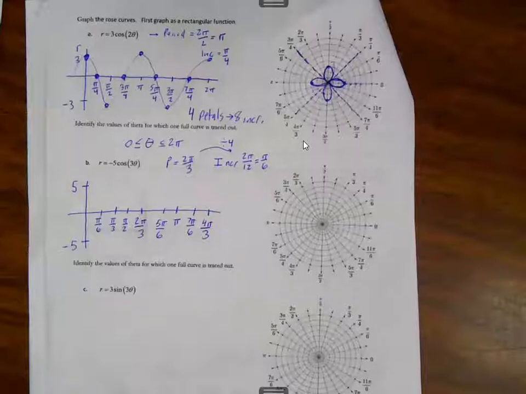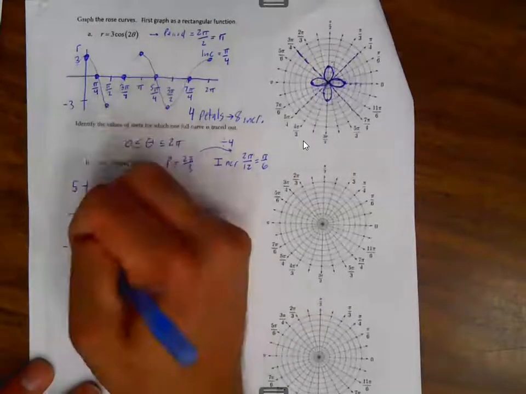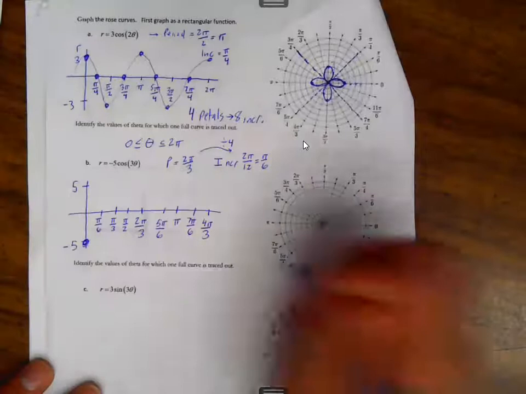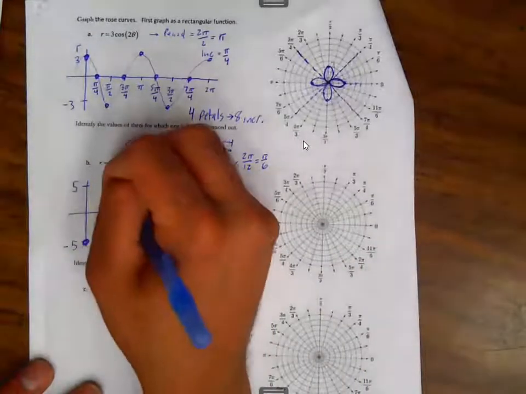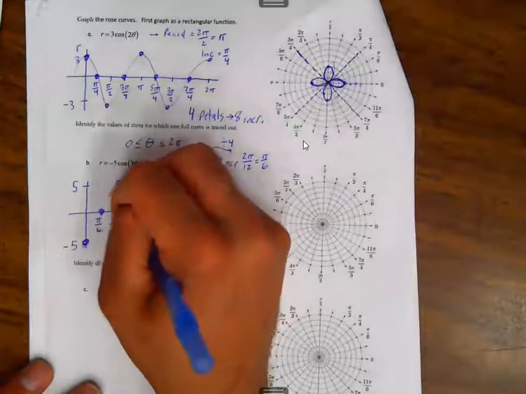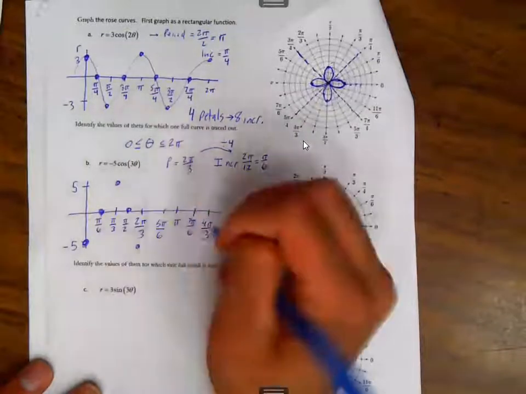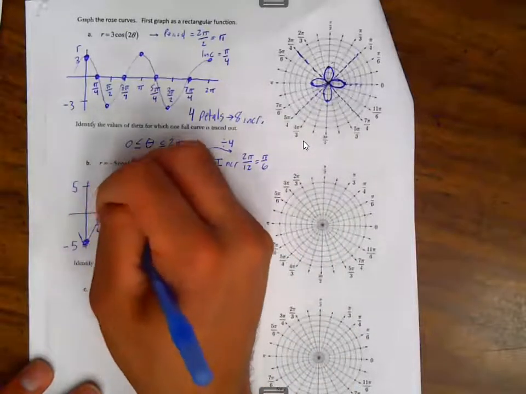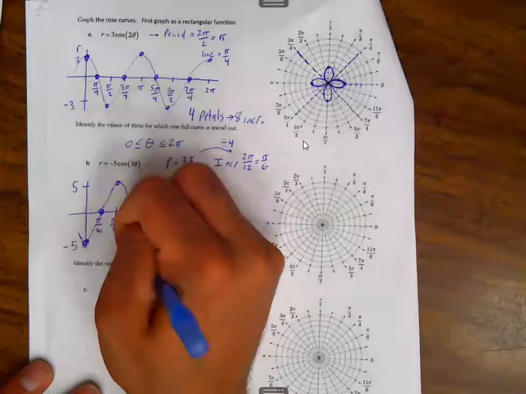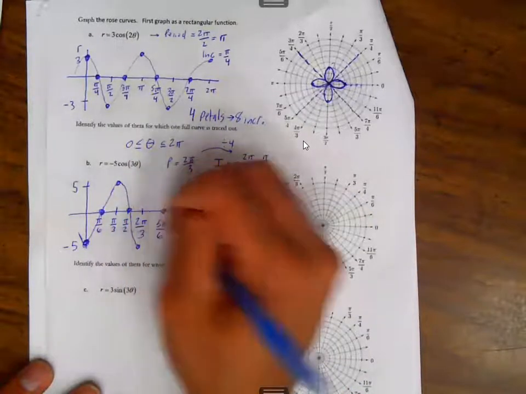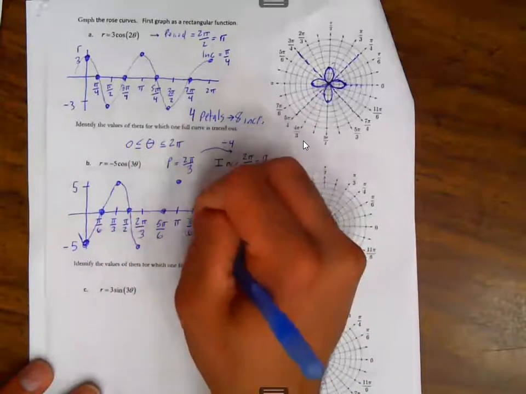So now, -5 will start down here, and then go middle, and then max, and then middle, and then min. And there is 1 period. And then middle, max, middle, min.